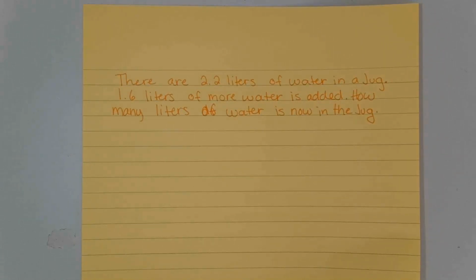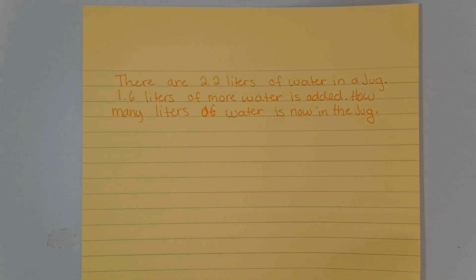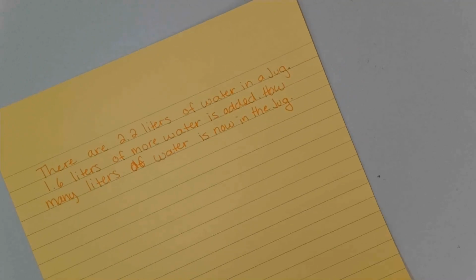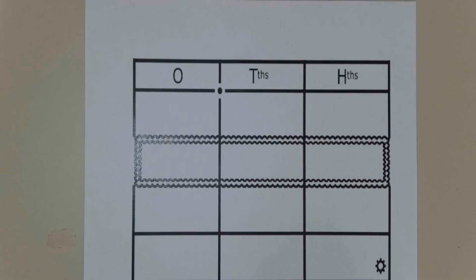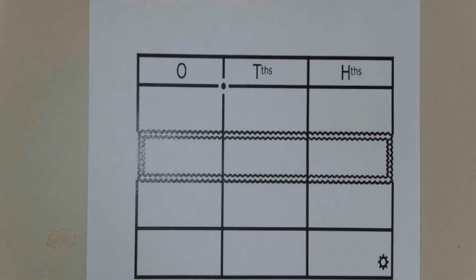So we're going to be adding 2 and 2 tenths of a liter and 1 and 6 tenths of a liter of water together. So before we do that, I want to show you this page, and I want to go over our ones, tenths, and hundredths. I'm going to be using base 10 blocks to be adding this. So let's go ahead. Let's start with this one. Sorry, I'm going to go with this page first.